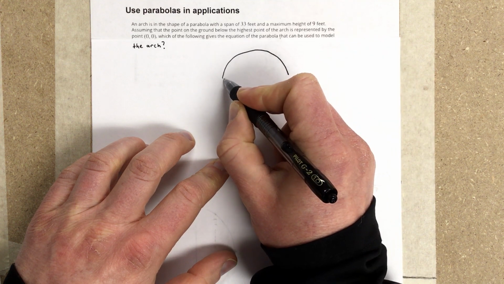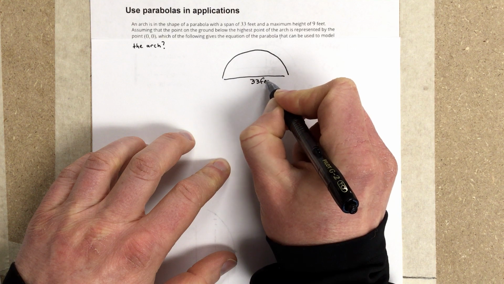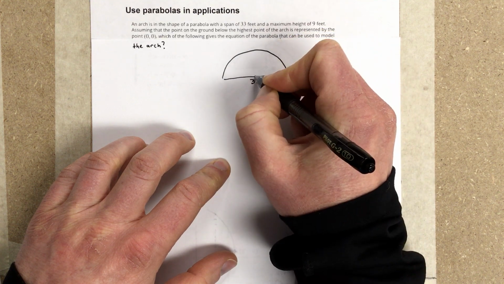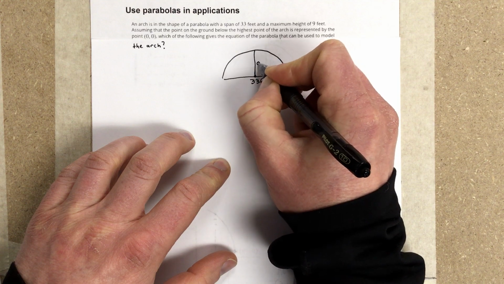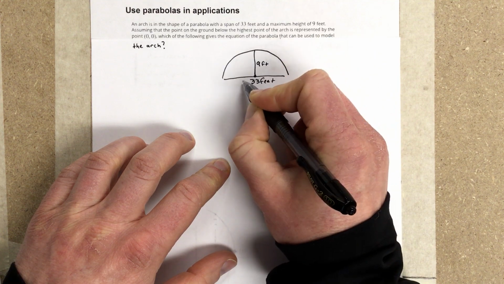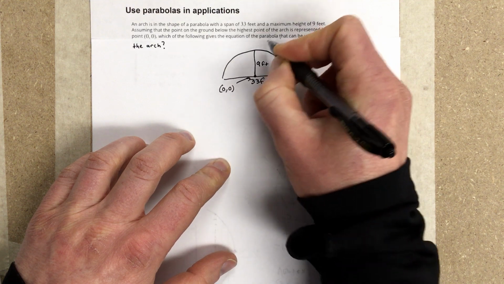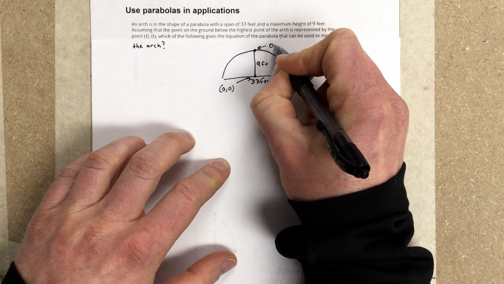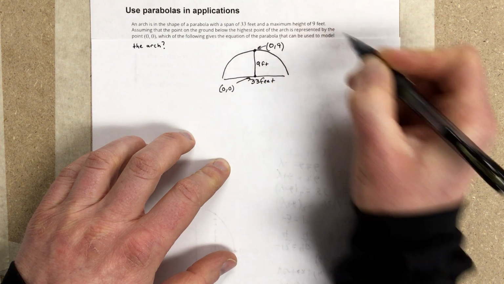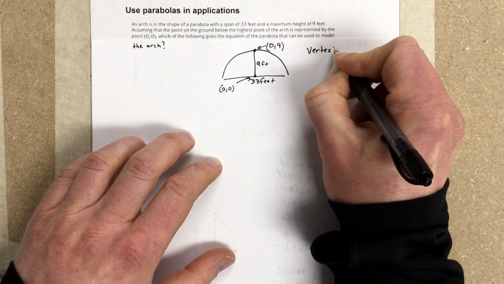We have a span here of 33 feet. They tell us this point directly below this height of 9 feet is (0, 0). So we're just going to point and say (0, 0). That tells us that this point, which would be the vertex, is (0, 9). Now, the vertex we can write as (0, 9).